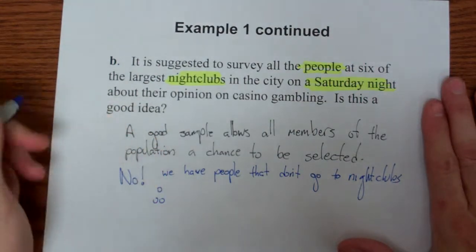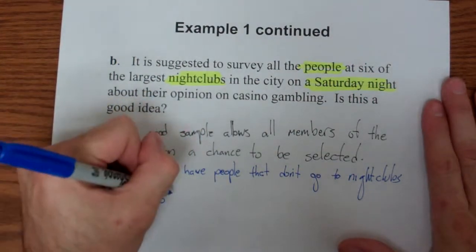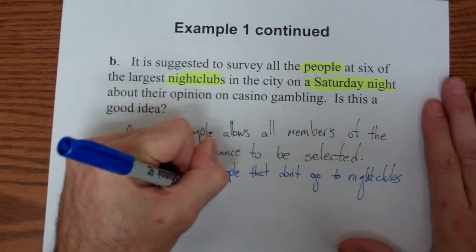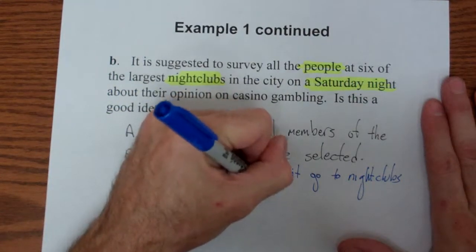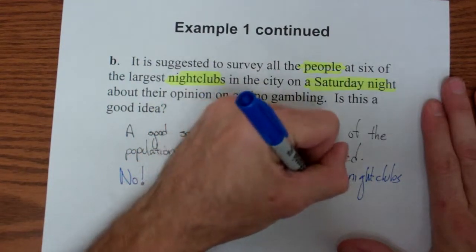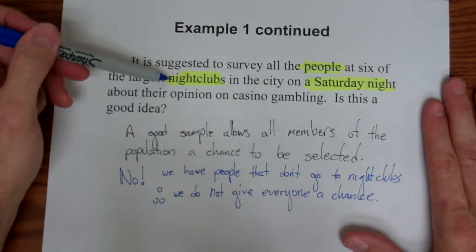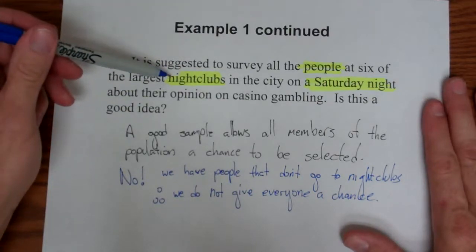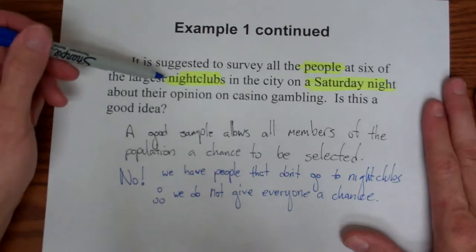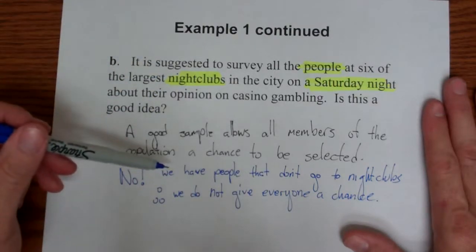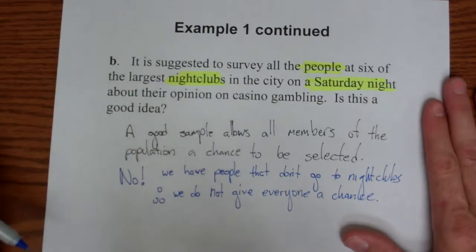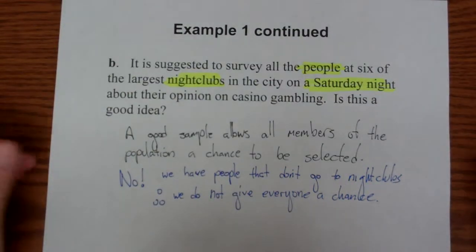Therefore, the three dots mean therefore, we do not give everyone a chance. And so maybe people who attend nightclubs are more predisposed toward the property that you're looking at. Maybe people that go to nightclubs are less predisposed to what you're looking to analyze. And so you get a biased sample. And so no, we have to give everybody a chance to be selected. So this is a terrible sampling method.